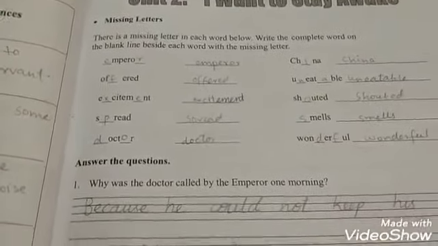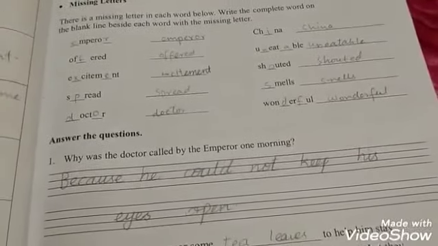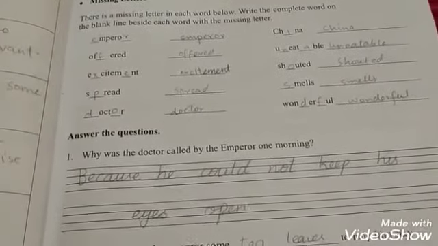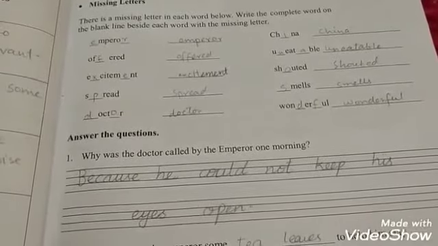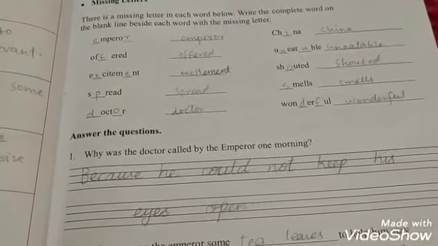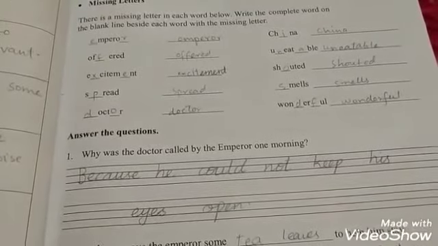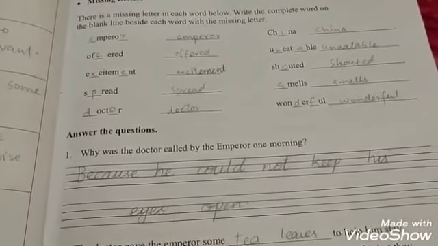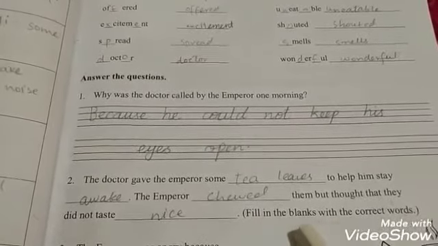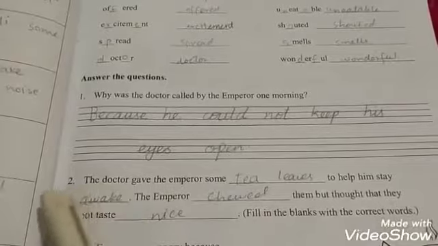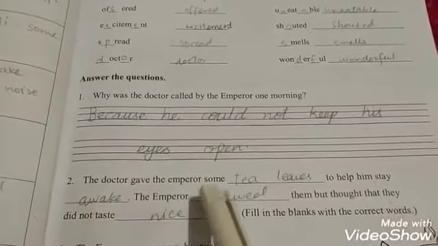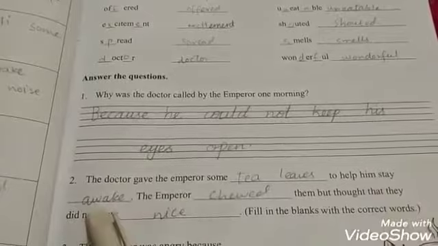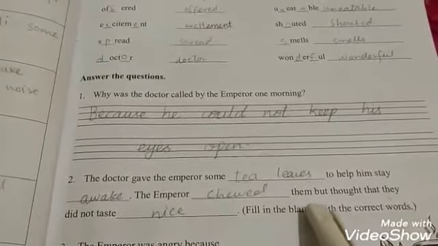Okay, next, here's a question: why was the doctor called by the emperor one morning? If you go through the story, the answer will be in the first paragraph. Why did the emperor call his doctor? Because he could not keep his eyes open. Okay, that's its answer. Next, question number 2, the instruction is: fill in the blanks with the correct words. The doctor gave the emperor some tea leaves to help him stay awake. The emperor chewed them but thought that they did not taste nice.